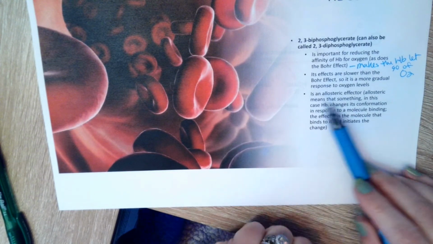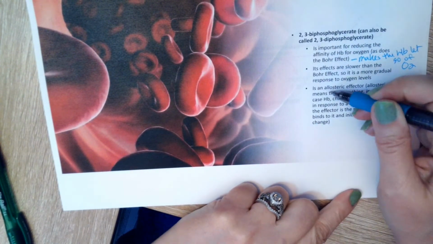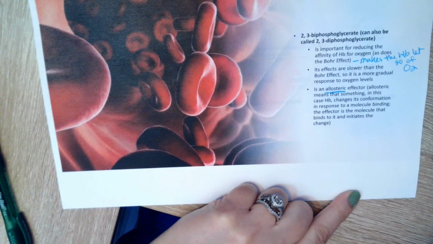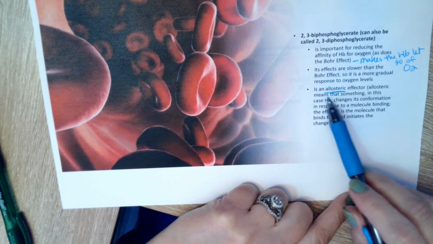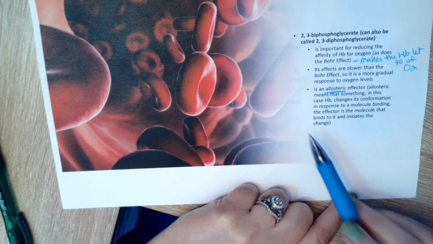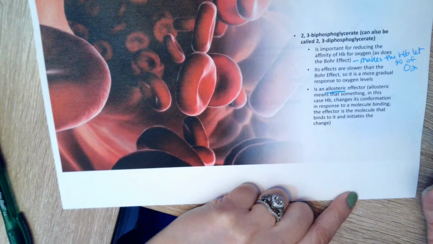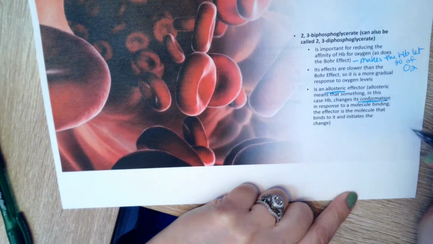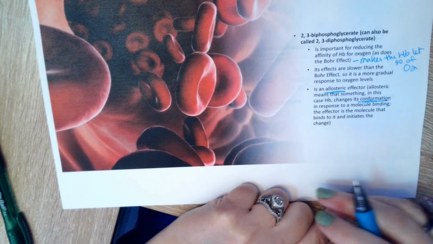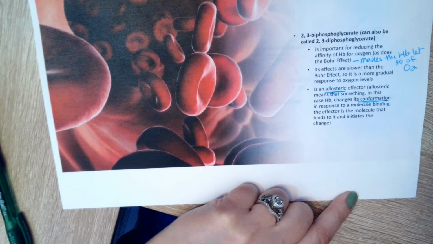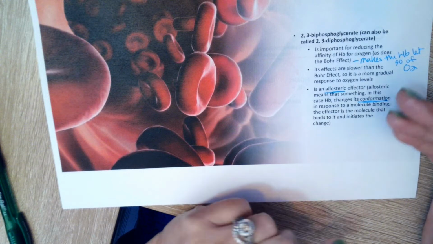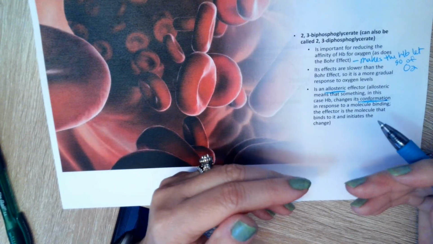Now, 2,3-biphosphoglycerate is something called an allosteric effector. What that means, when something is allosteric, it changes the shape of something. So when something binds to another something, it changes the actual shape of it. The conformation of the molecule is actually changed. So when you change the shape of a molecule, you change its function.